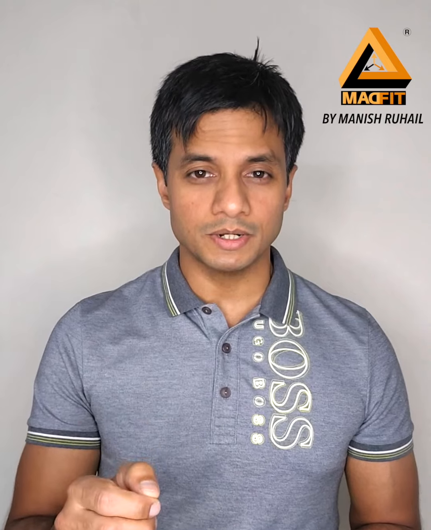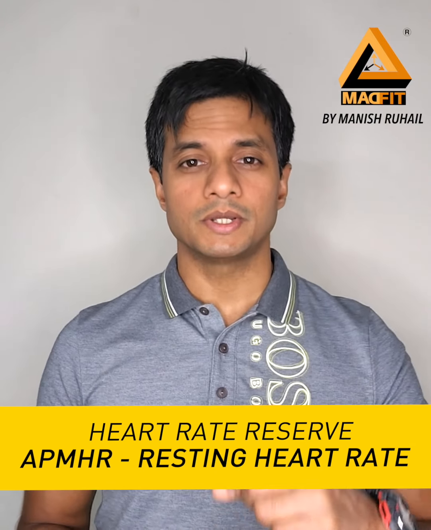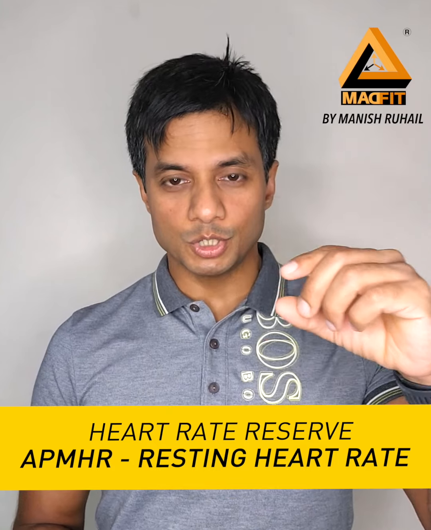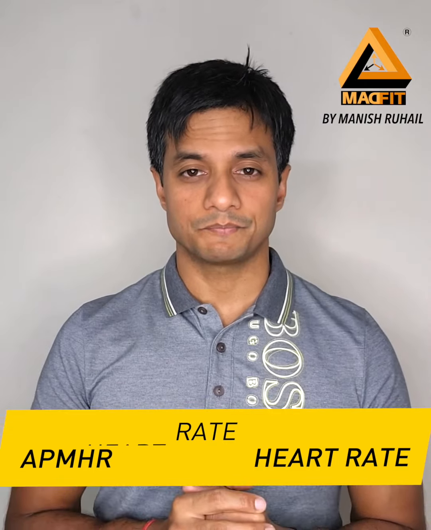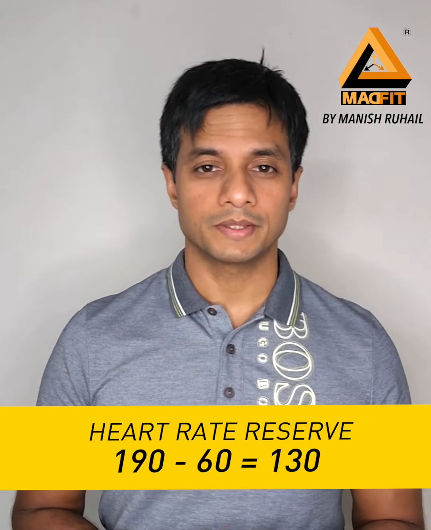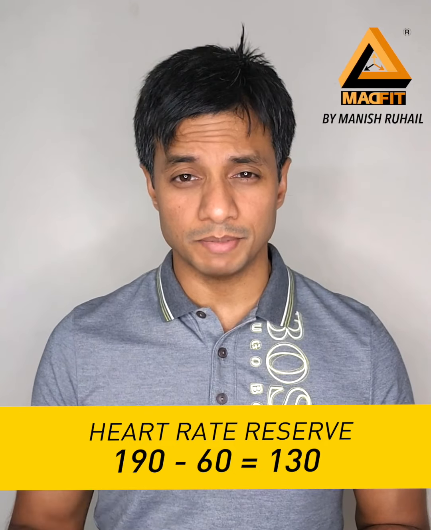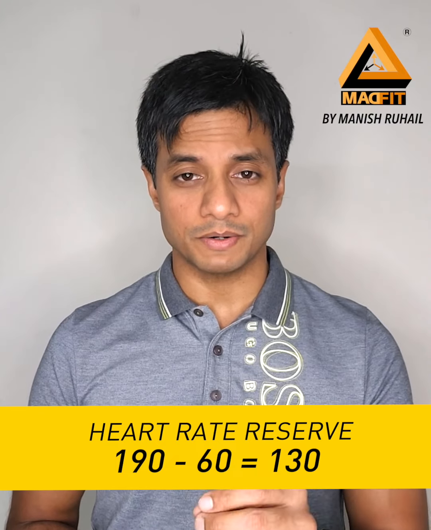Now, once you have obtained 190, think about your resting heart rate. If your resting heart rate, for example, is 60 beats per minute, all you have to do to figure out heart rate reserve is take age predicted maximum heart rate minus resting heart rate. Let me put it into figures. The age predicted maximum heart rate that we figured out was 190 minus the resting heart rate of 60 beats per minute. That means the heart rate reserve equals 130.